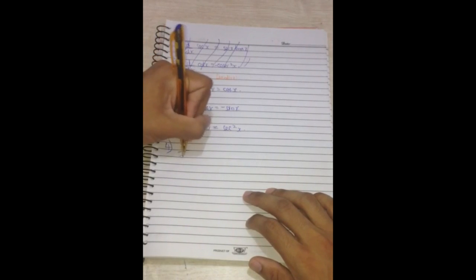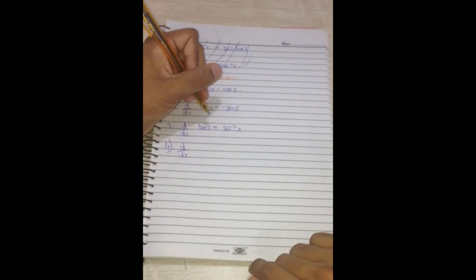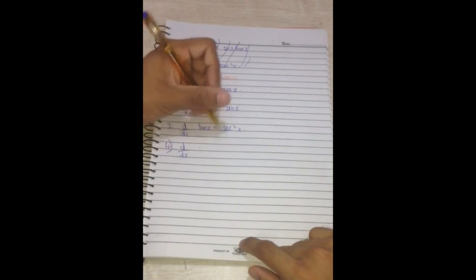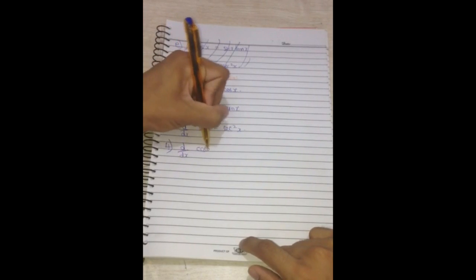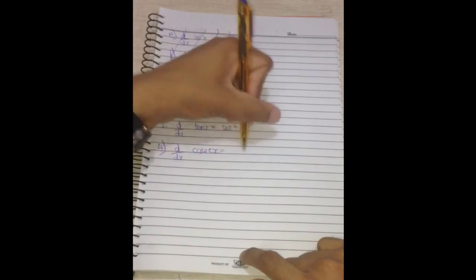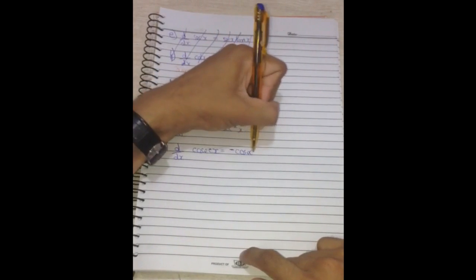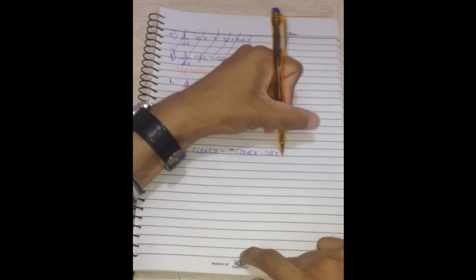But then these also have the 1 upon versions. So 1 upon sine x, which is cosec x, its derivative d upon dx cosec x equals minus cosec x times cot x.